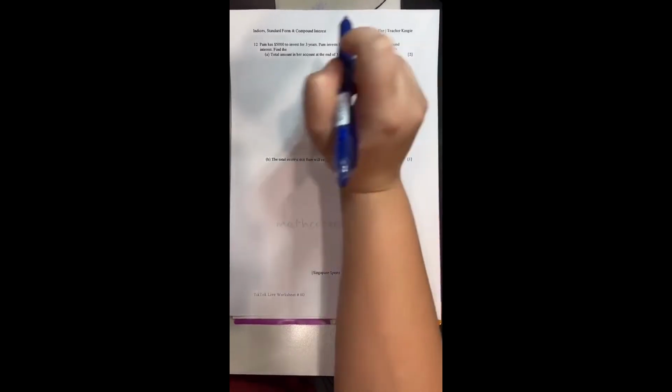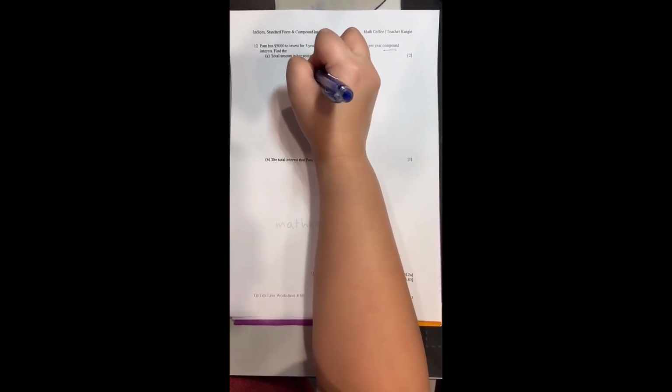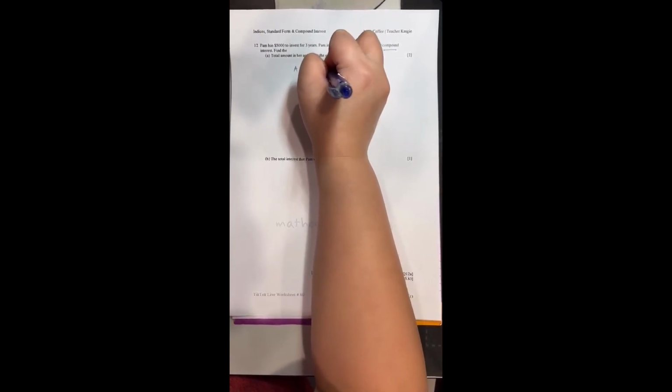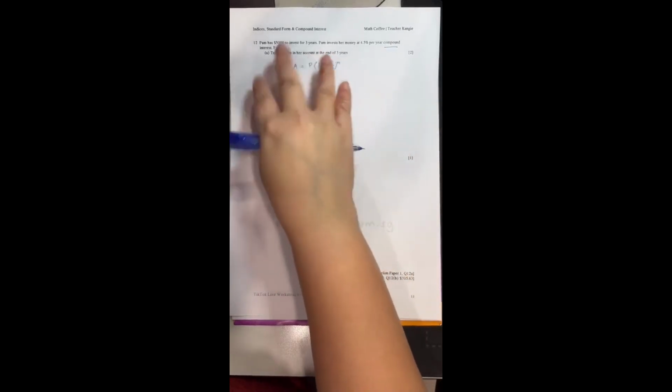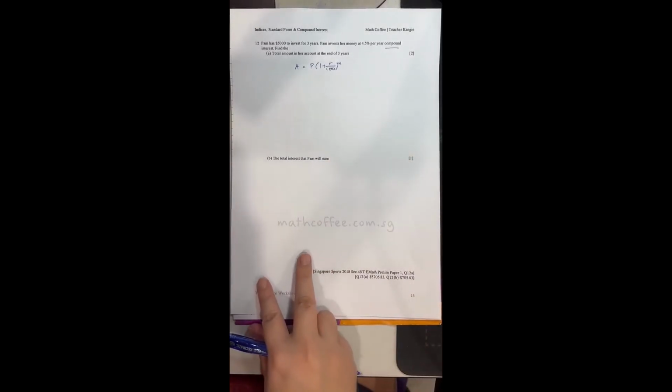Yes, this one is compound. This one is pretty straightforward. Why? Because they already used the word compound. Okay, so we're going to use the compound formula. So it will be A equals P(1 + R/100)^N. Later, after that, we do a little bit different. I'm going to use compound quarterly. And then after that, we see whether you all learned it. So now we just do this question first.